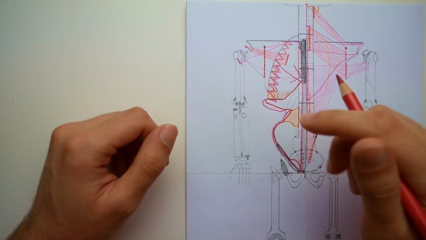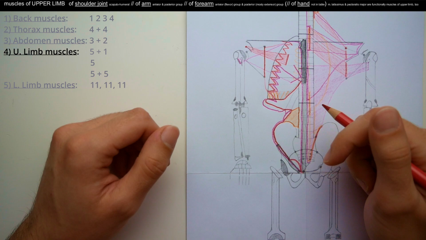Hello everyone. In this video we will talk about the 6 muscles of the shoulder, 5 muscles of the arm and 19 muscles of the forearm. For a better arrangement, I divide the muscles of the forearm into 2 groups with 5 subdivisions each.